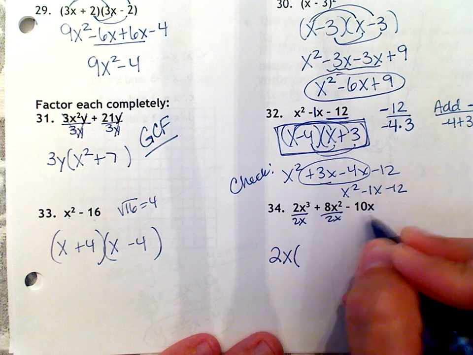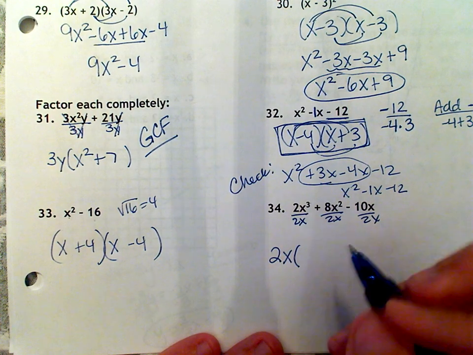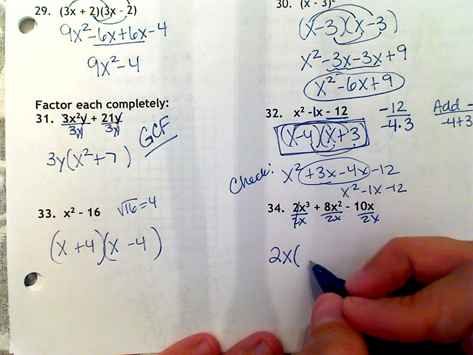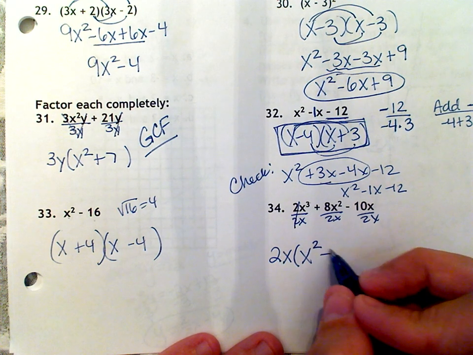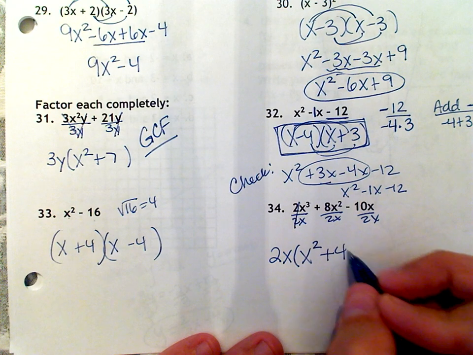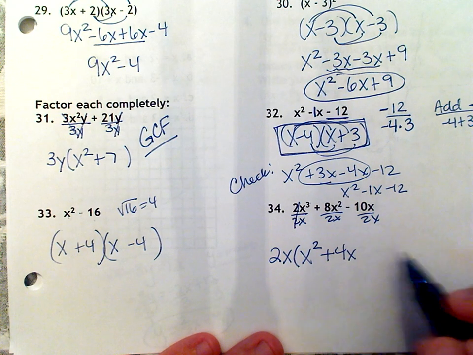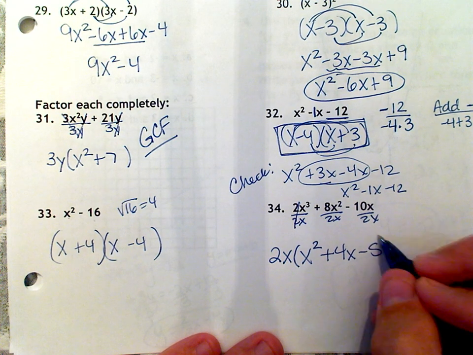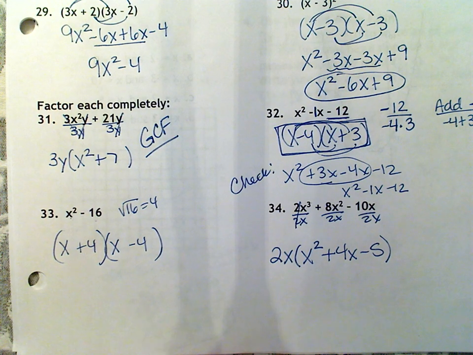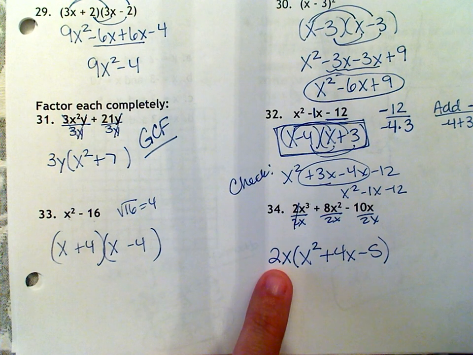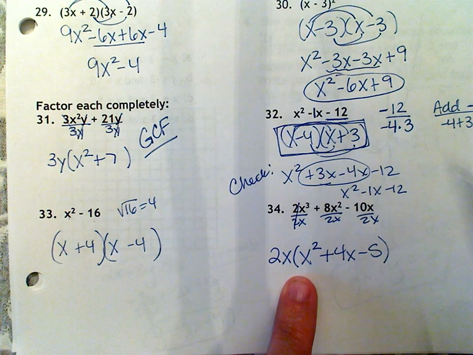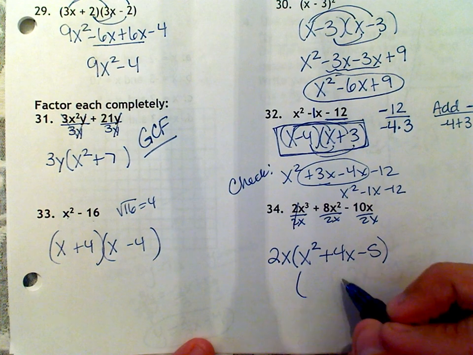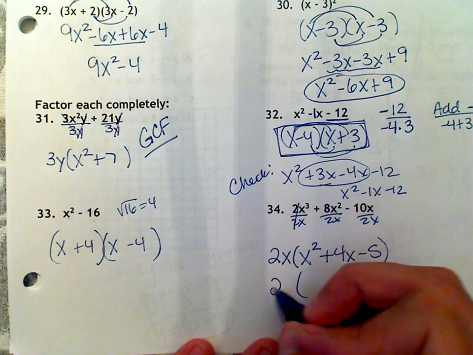Divide all of them if you need to. Those cancel. We're taking one x out, so that's x squared. 8 divided by 2 is 4. You're taking one x out, so you have x. And negative 10 divided by 2 is negative 5, and you took out all your x's. So we've taken out the GCF, and now we've got a problem to factor just like we did on 32. So there are two sets of parentheses. Don't forget to bring down your GCF.